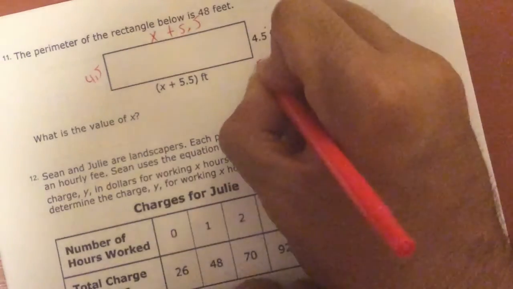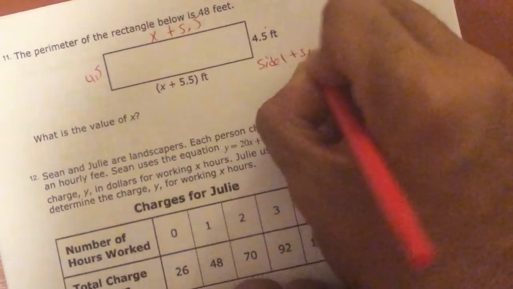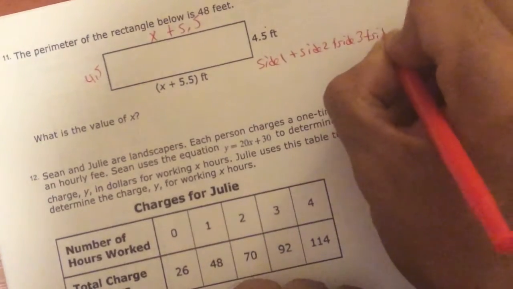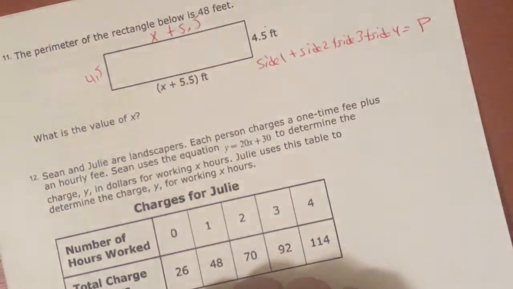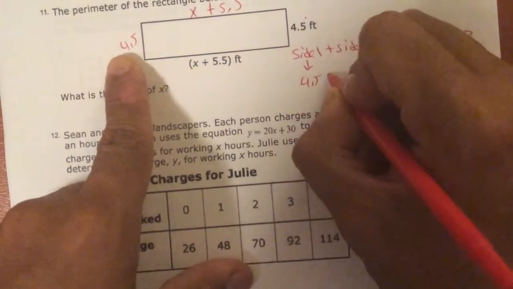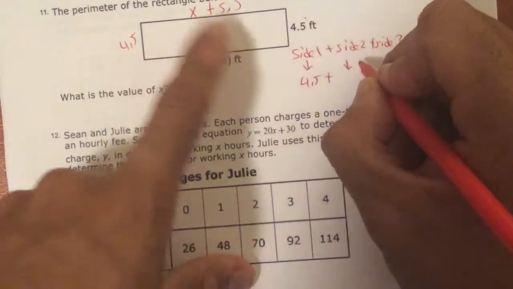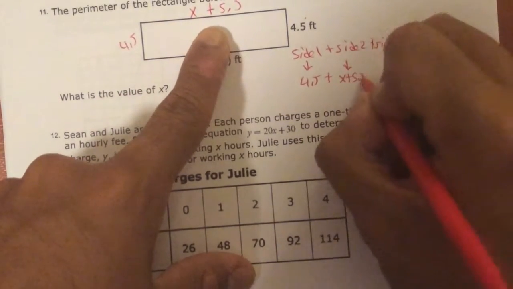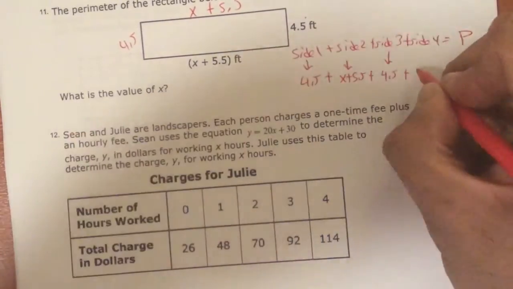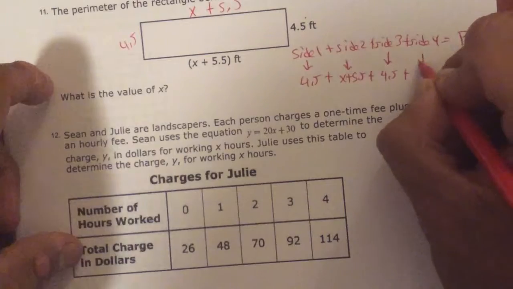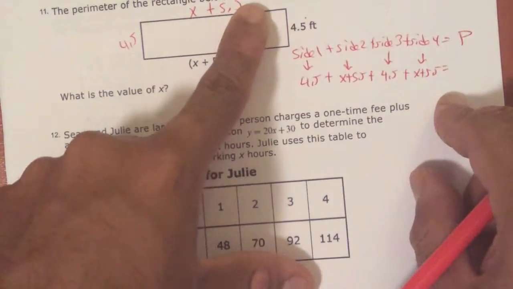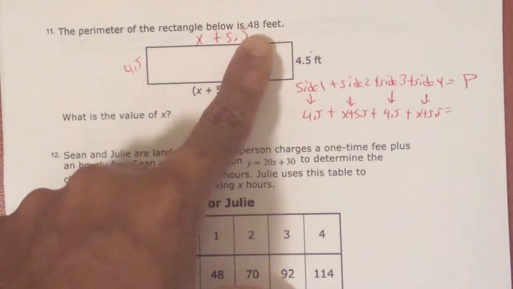Now, I'm going to work it out here. Side 1 plus side 2 plus side 3 plus side 4 equals the perimeter. Okay? So I'll start with this one. Side 1 can be 4.5 plus side 2 could be x plus 5.5 plus side 3 can be the other 4.5, and side 4 can be the last x plus 5.5 equals the perimeter, which they told us was 48.